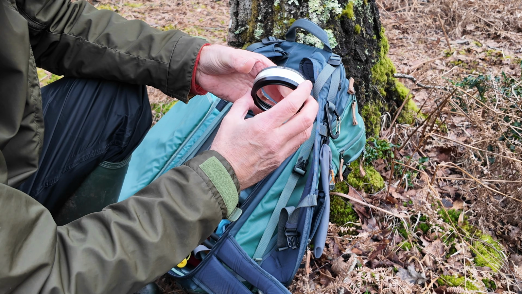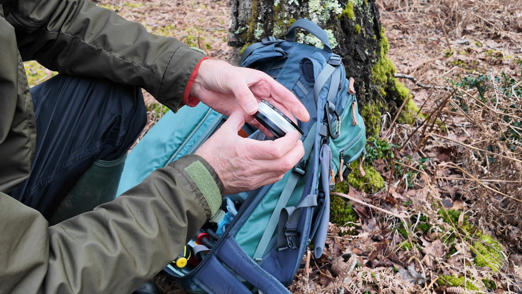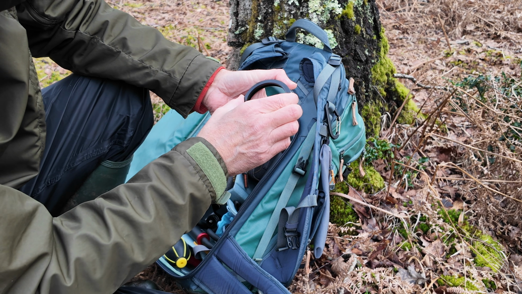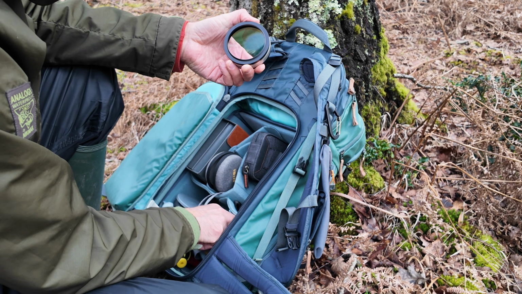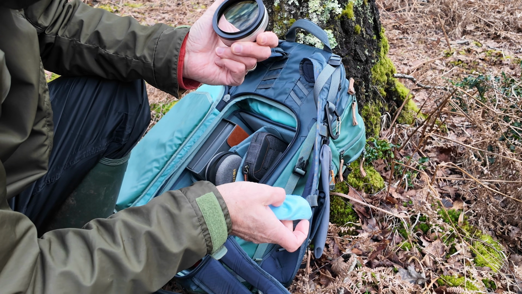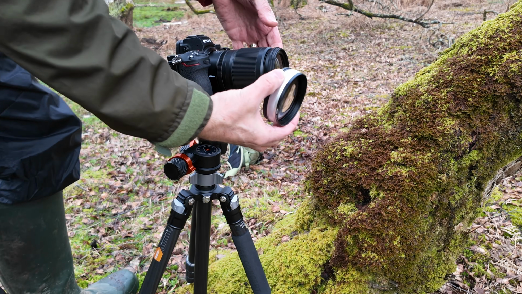So this is the Nisi 77mm close-up lens, and I've used this quite a bit now on fungi type shots, and it's just as suited to this kind of close-up work, of course. Let's get it on the camera.